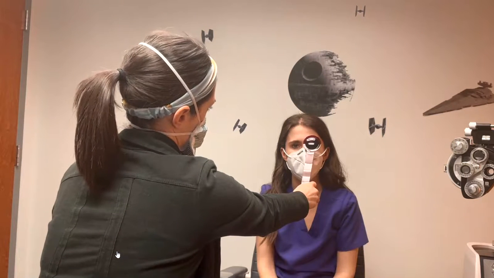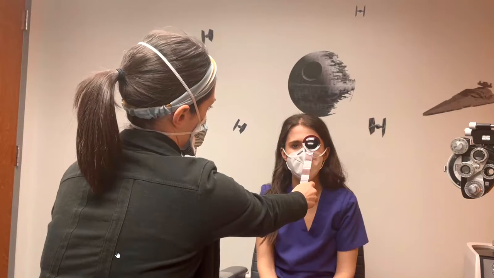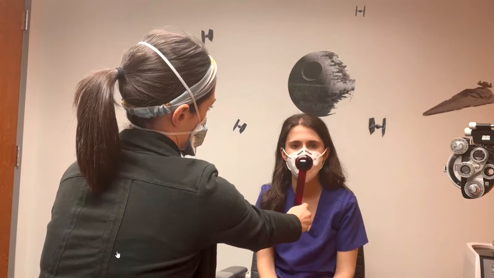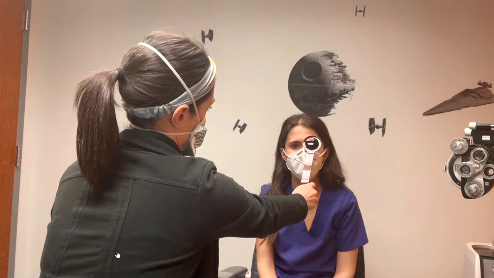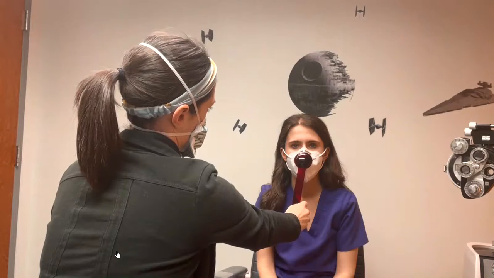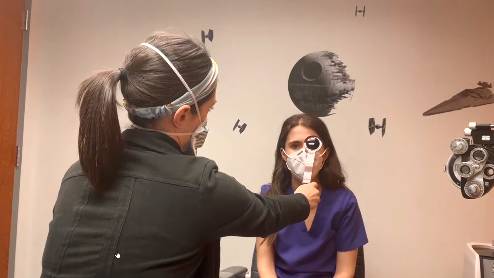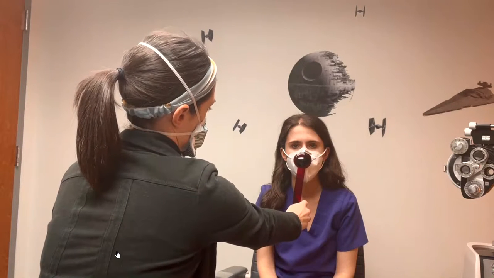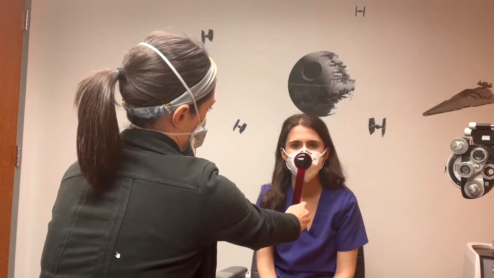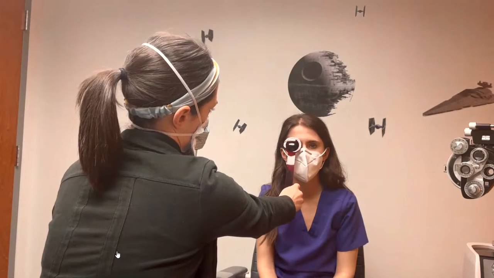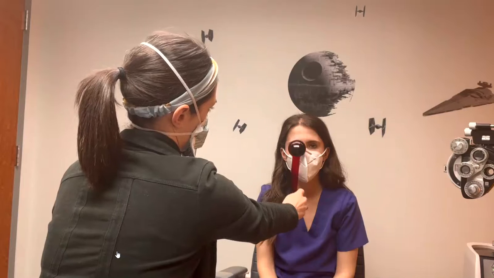So as I'm covering her left eye, we're seeing that the right eye is picking up. And every single time I cover her left eye, that right eye picks up. As I cover her right eye, we don't see any movement in the left eye.